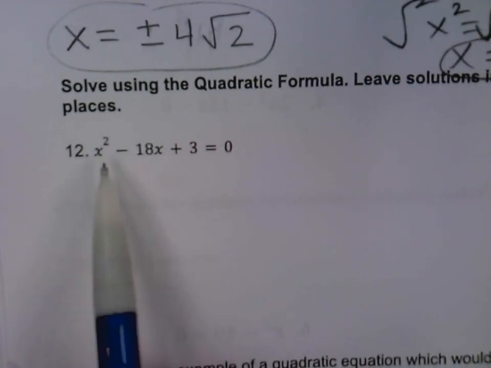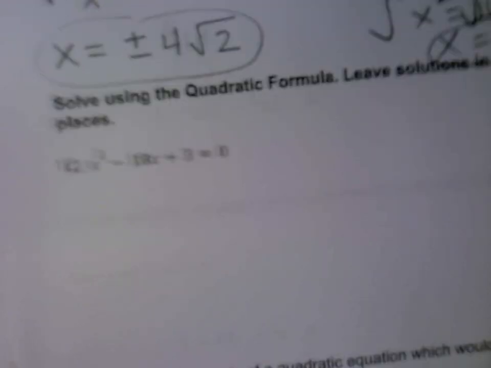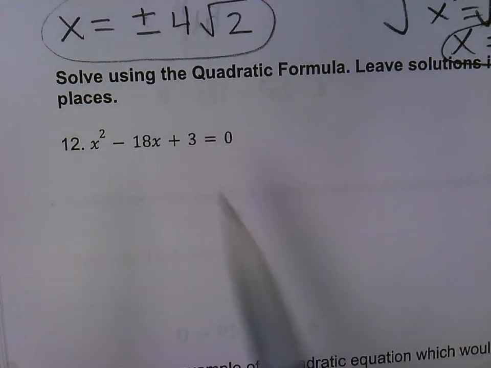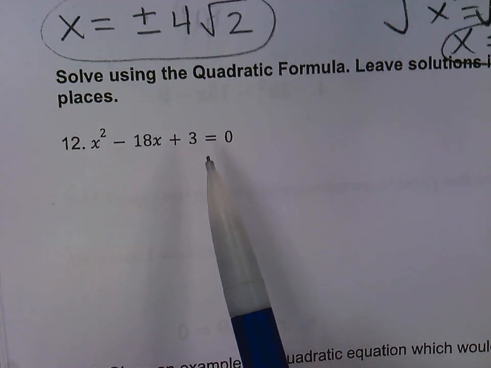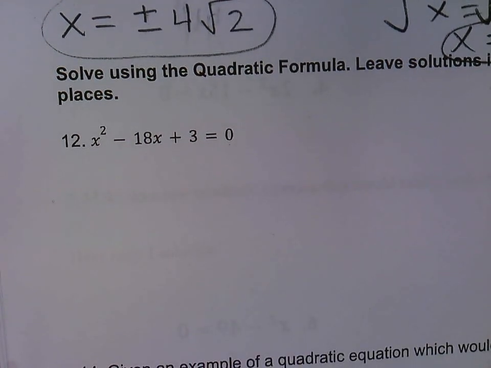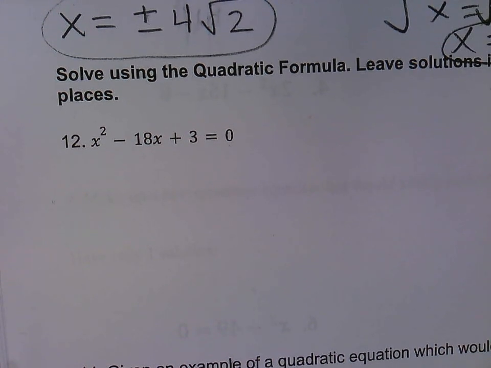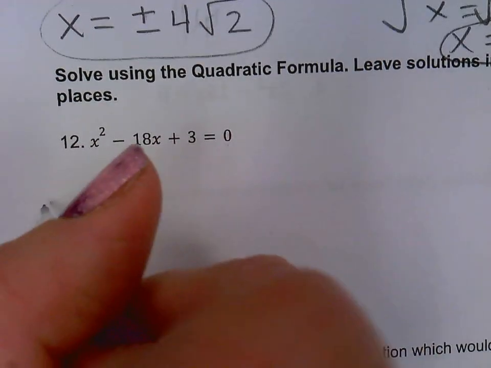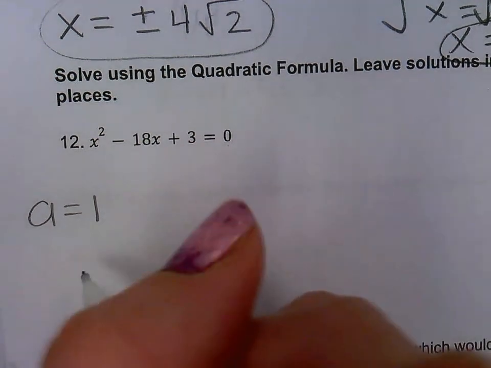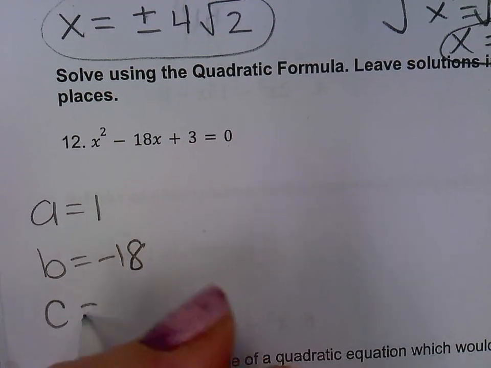I want you to notice that this is in standard form and it is equal to 0. If it's not in standard form, A, B, C, you have to put it in standard form. If it's not equal to 0, like let's just pretend if this was equal to 10, I can't do the quadratic formula. First step, I would have to subtract 10, make this guy a negative 7, and then I've got blah, blah, blah equals 0. Both of these already are equal to 0. So I can just set up. What is A? A is 1. B is negative 18 and C is 3.